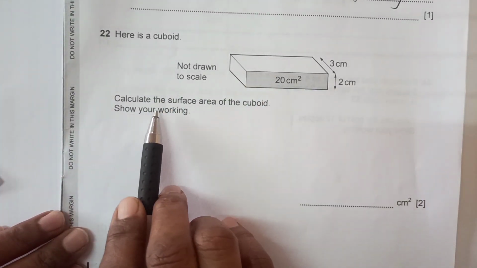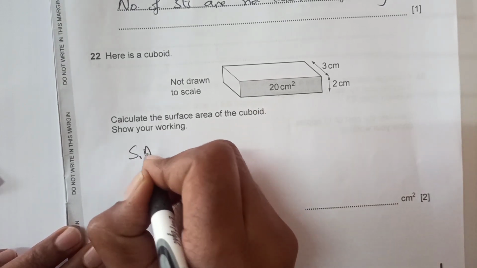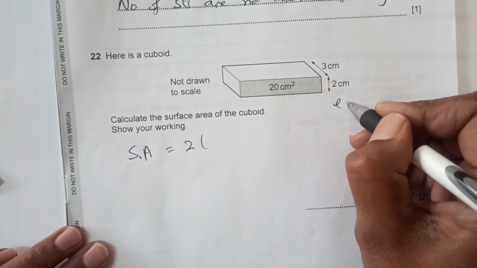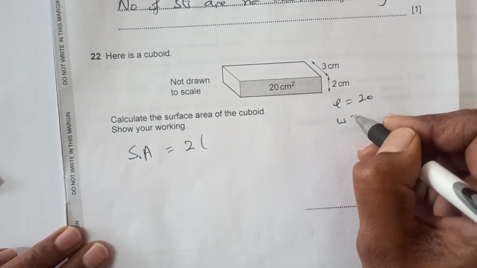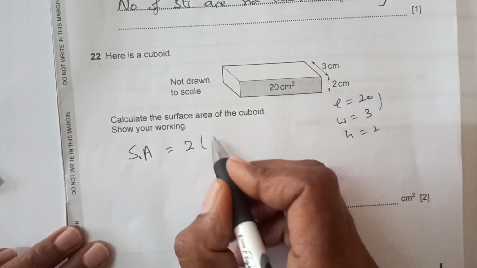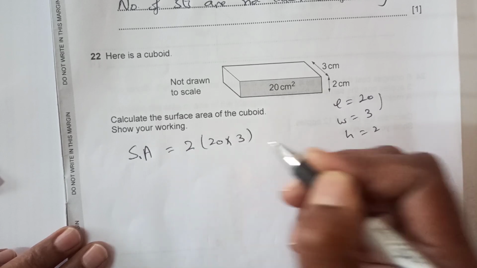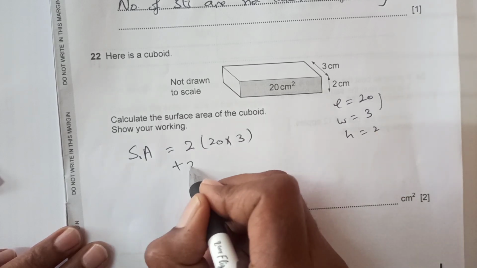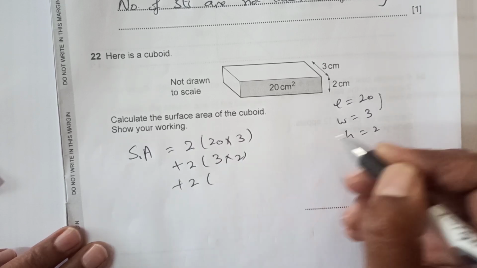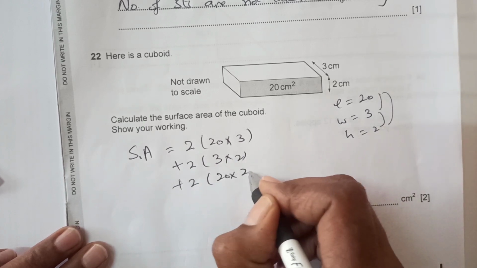Question 22, here is a cuboid. You can see the cuboid. Calculate the surface area of the cuboid. So the surface area is like we take 2 times length times width. The length is 20, width 3 and height is 2. Right, length times width, that means 20 times 3, then plus 2 times 3 times 2, plus 2 into this and this, then we will take this and this, 20 times 2, right?